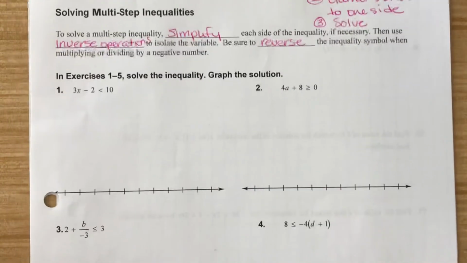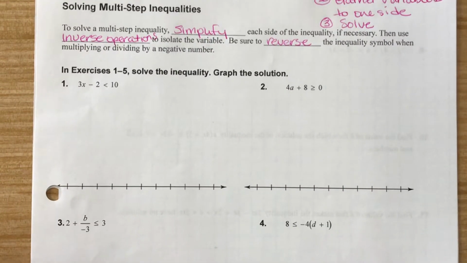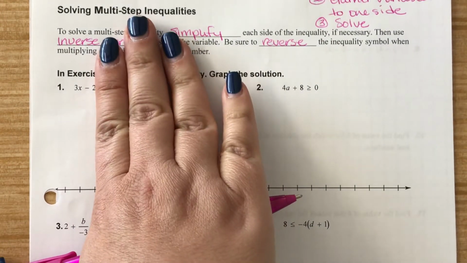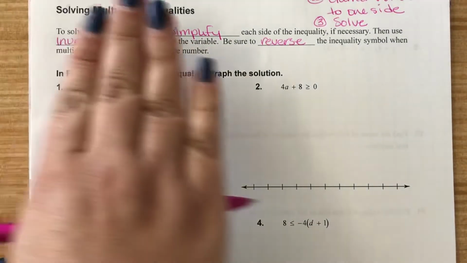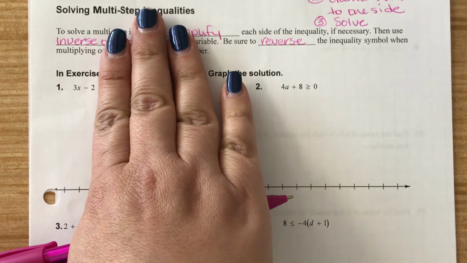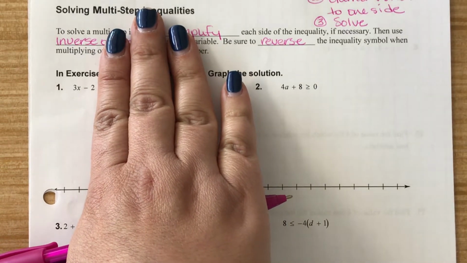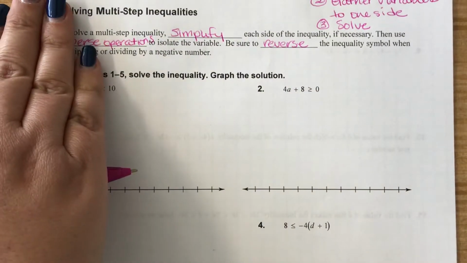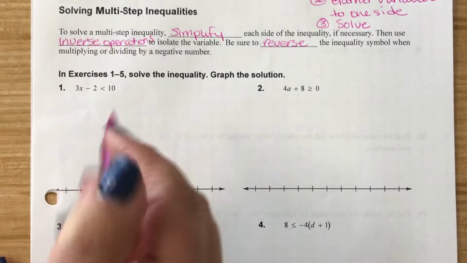Okay, so let's go ahead and put these into practice. If we go through our little check sheet, first things first, look at each side independently and make sure that it is simplified. So 3x minus 2, that is fully simplified. There are no like terms, there are no grouping symbols, there's no math that I can do to make that any simpler. Same thing on the other side, it's just a 10, so nothing I can do there.